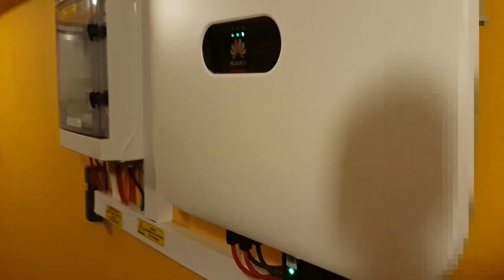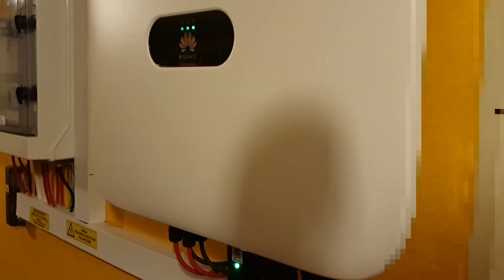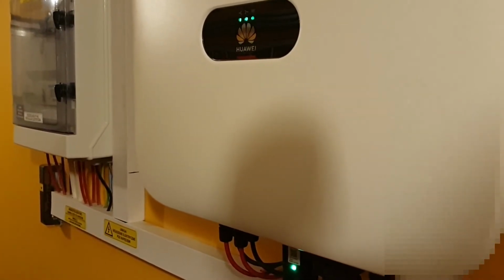Also, I have the installation oriented toward west and east because I have a very low angle for my roof and it's the optimal installation. So I have two strings. The first string for the east has 10 panels and the second for the west has 12 panels. And that string means that panels are connected to each other. So every panel is connected to the previous one and the next one.